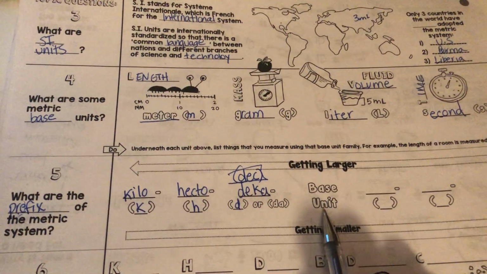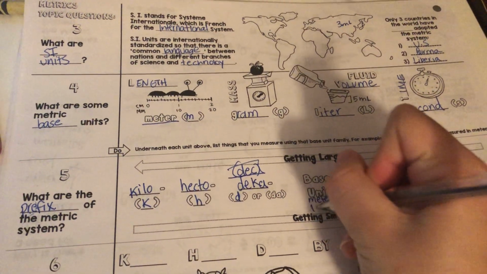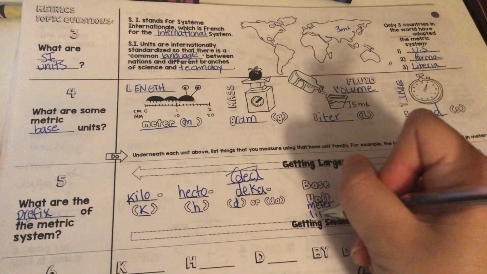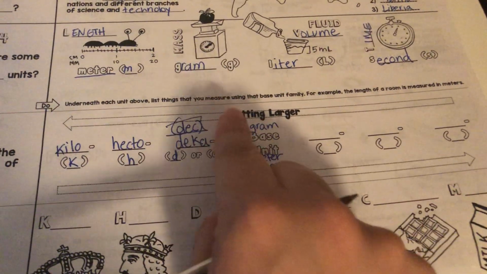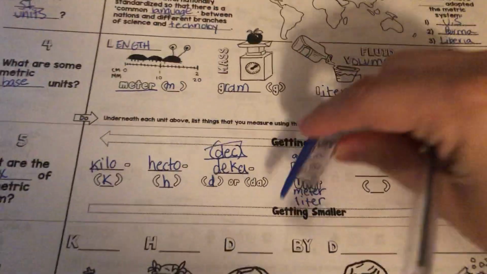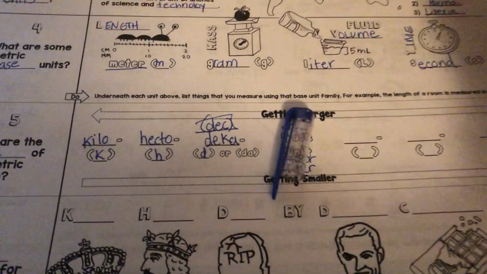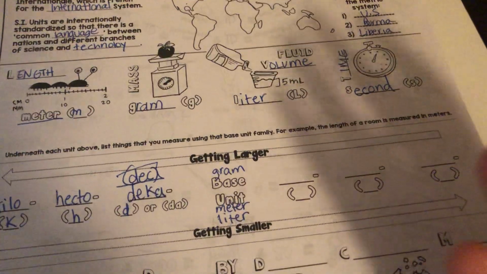Then we have our base unit. So base units here would be meter, liter, and gram. Okay, these are our base. This is kind of like a starting point. And then from here it gets bigger, and then from here it gets smaller. So let's suppose this is a gram, and then this would be getting smaller and smaller until we reach my fingernail, and then even smaller than my fingernail. That's just kind of an example. Not accurate, but kind of an example.